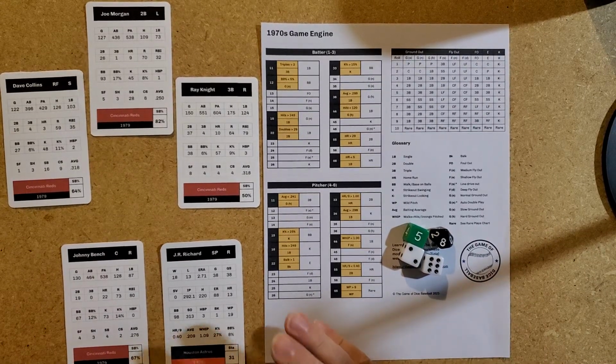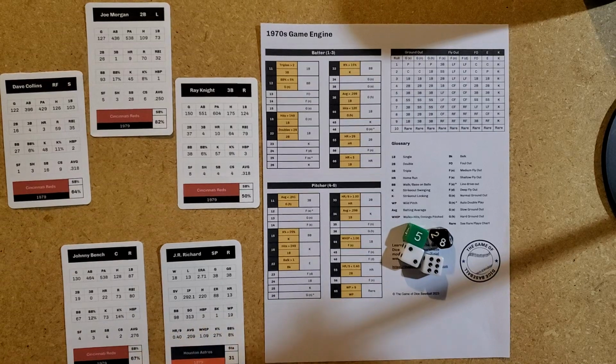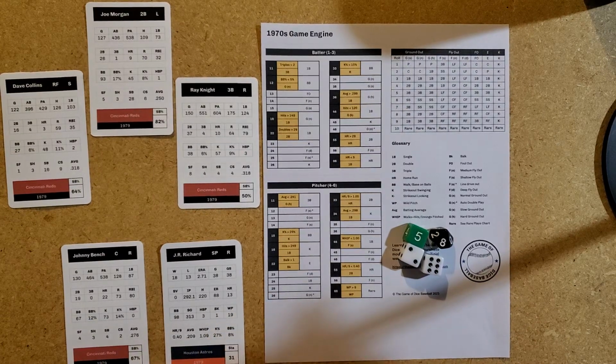If you haven't checked out the rest of the game components, go back and look at them. There's separate videos for each of those, outlining what is on the hitter card, the batter card, and what you need to get the game going.